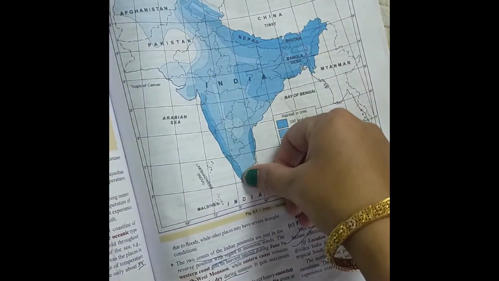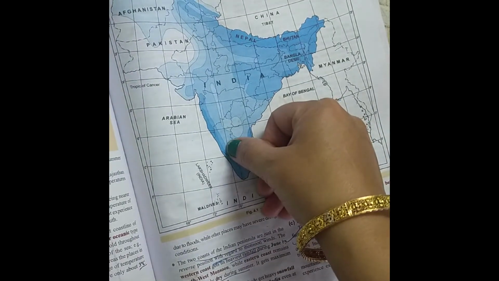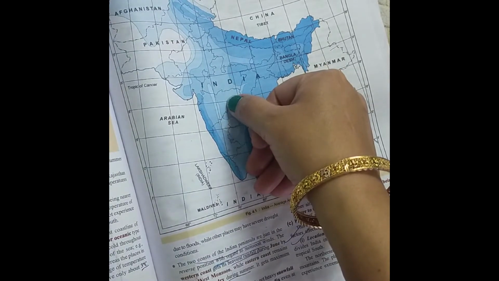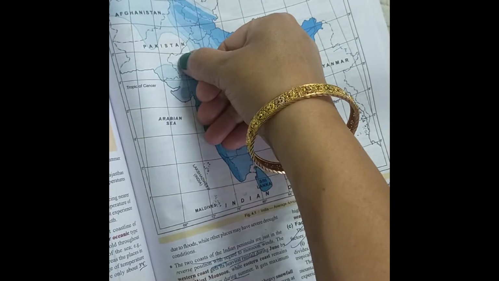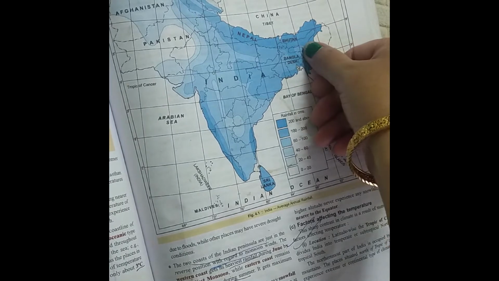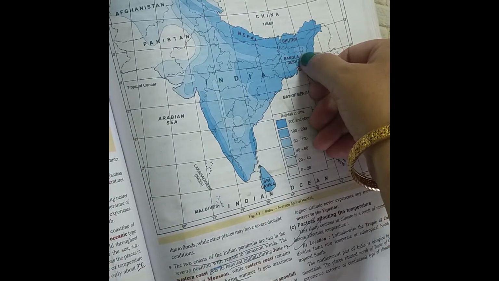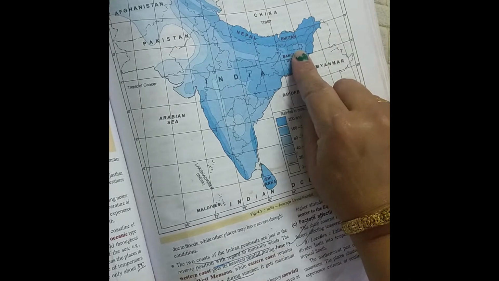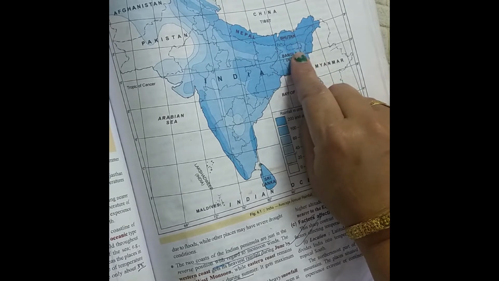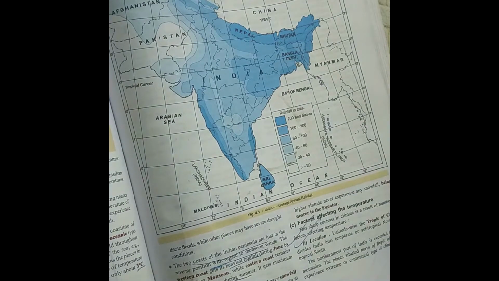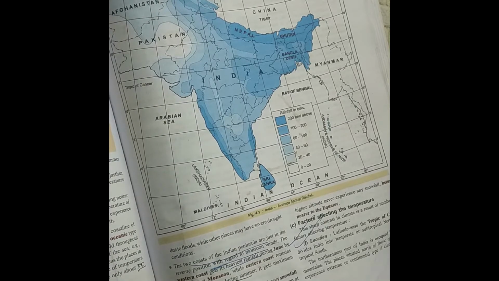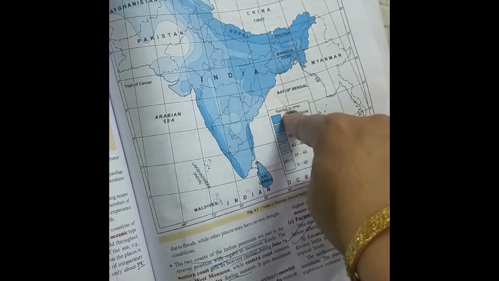Okay, next we talk about rainfall. The annual rainfall in India also varies. The Western Ghats of India receive more than 200 centimeters of rainfall, but the middle portion of India gets 100 centimeters. Rajasthan gets only 25 to 50 centimeters. But the northeastern part of India, especially Meghalaya, gets 1187 centimeters. Mawsynram is the name of the place, near Cherrapunji, which gets 1187 centimeters of rainfall. So there is a great difference in rainfall found in India.